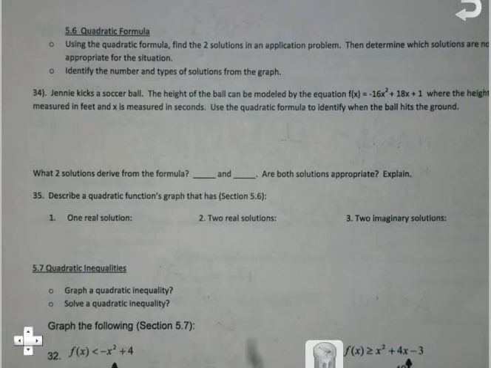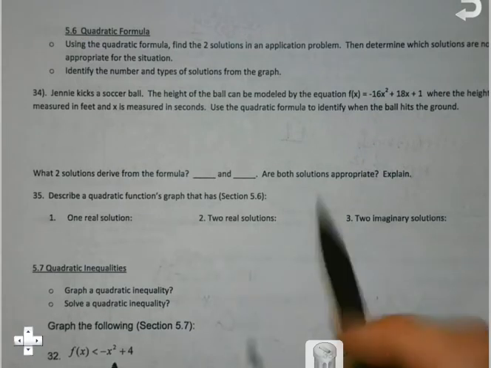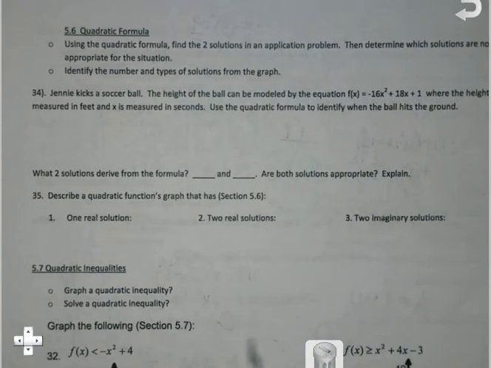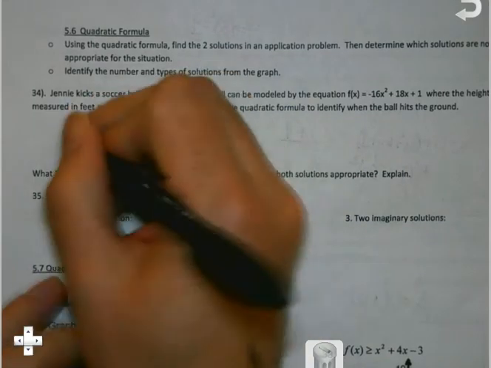All right, part 2 of our Unit 2 review here, finishing up on the back, talking a little bit first about the quadratic formula. Now, we've got a story problem here, but it still is going to use the quadratic because we're given a model, an equation that's not factorable. So we need to figure out the height measured in feet and x is measured in seconds. Use the quadratic formula to identify when the ball hits the ground.